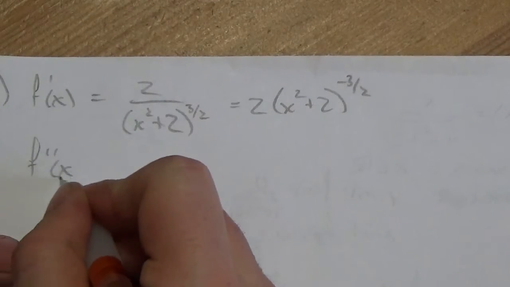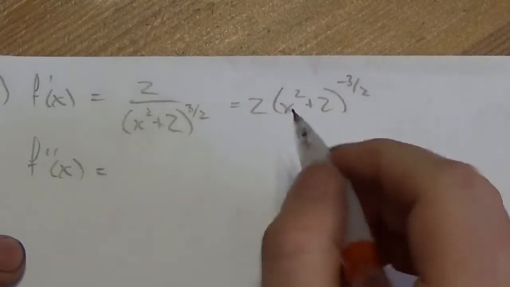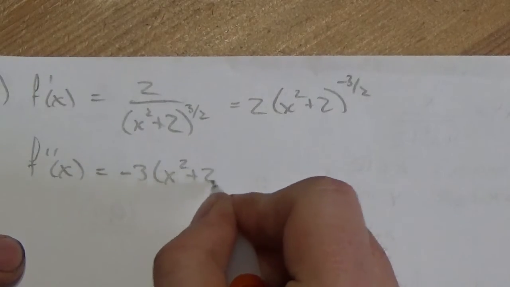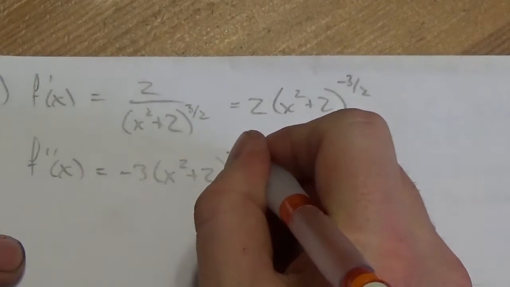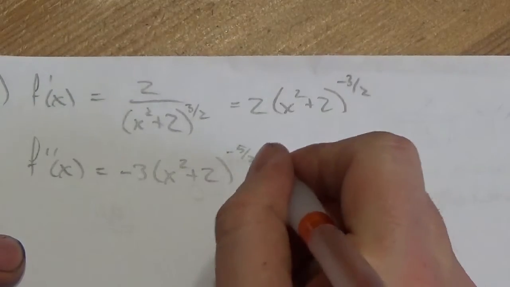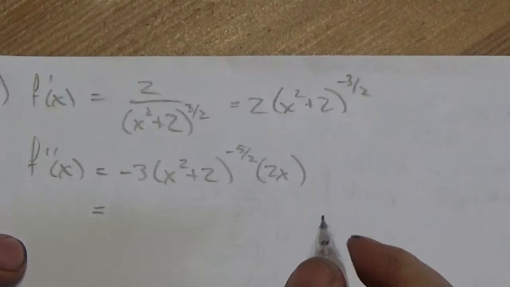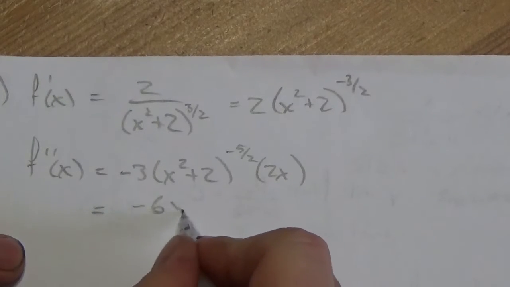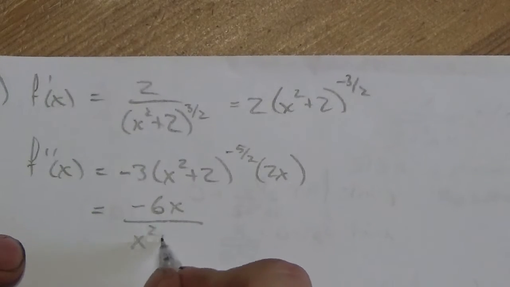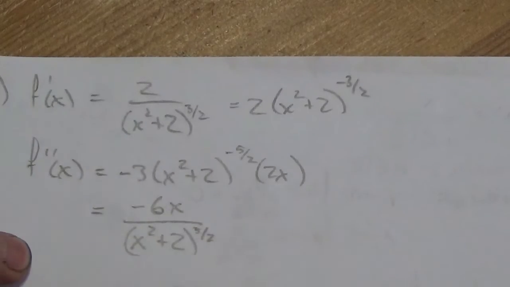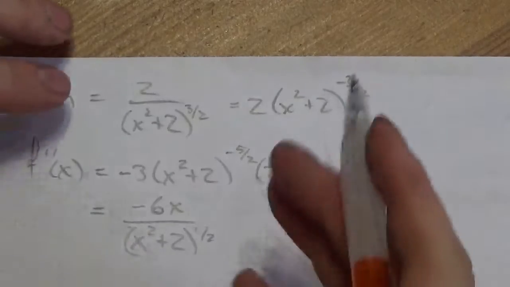My second derivative will now be, multiplying through, negative 3 times (x squared plus 2) to the negative 5 halves, multiplied by 2x. All right, so what does that look like? Negative 6x over (x squared plus 2) to the 5 halves.